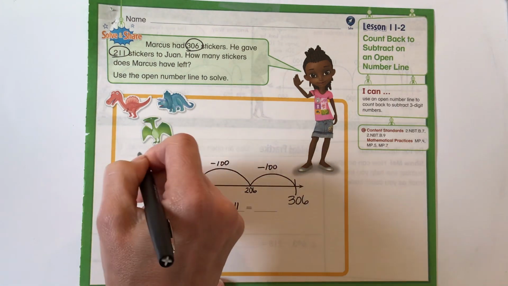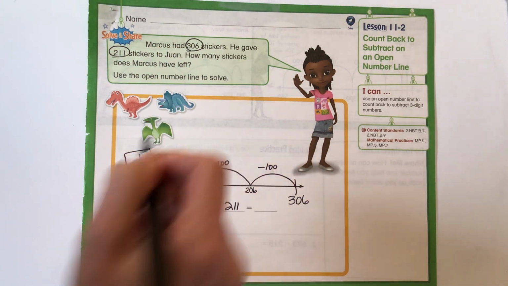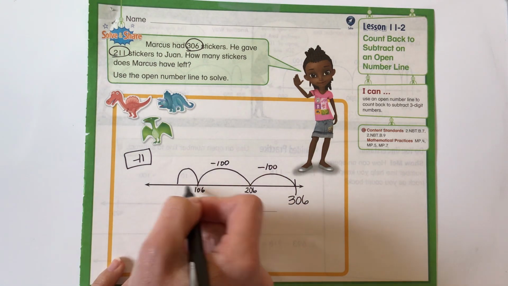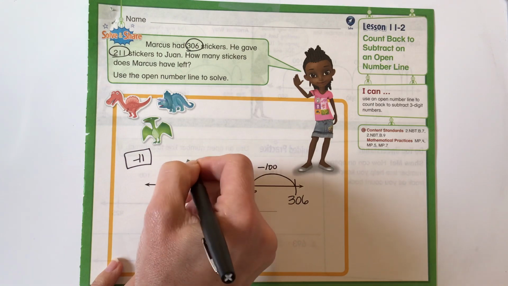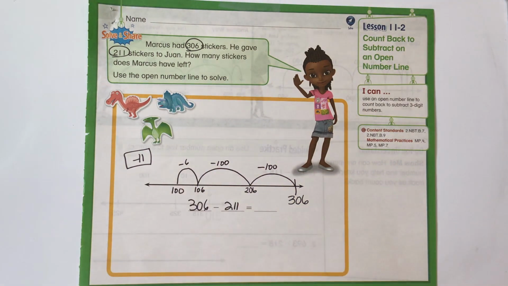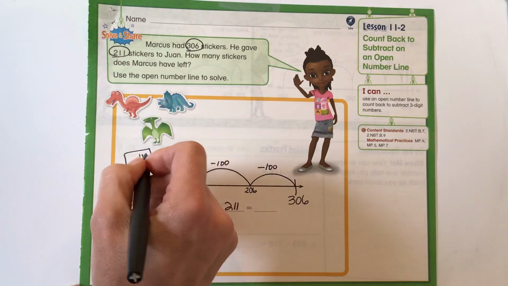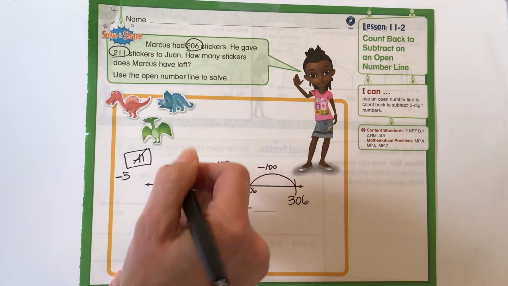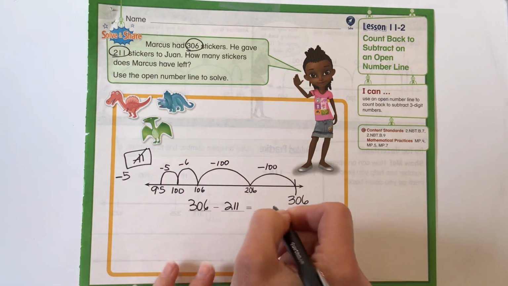Now, we need to still subtract 11 more. So take a look at my strategy here. I think it would be so much easier if I could get this 106 down to 100. So I'm going to subtract 6 here, and I'm going to get that down to 100 because that's going to be easier for me. Now, 11 minus 6 means I still need to subtract 5. 100 minus 5 is 95.